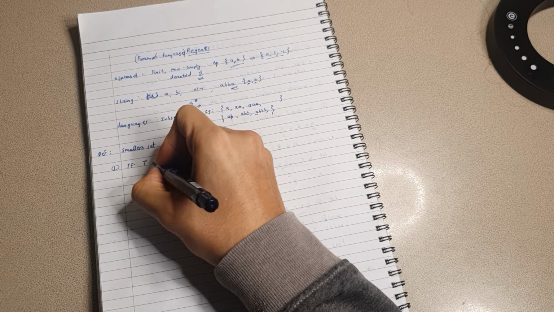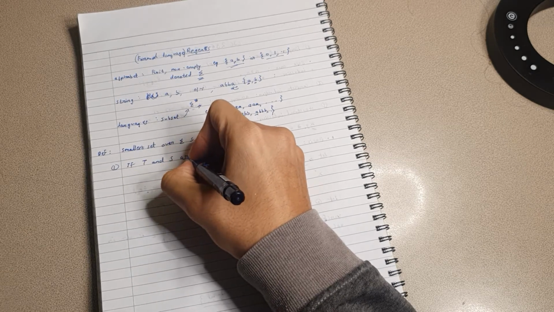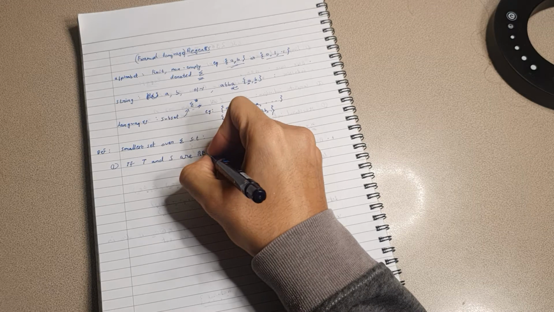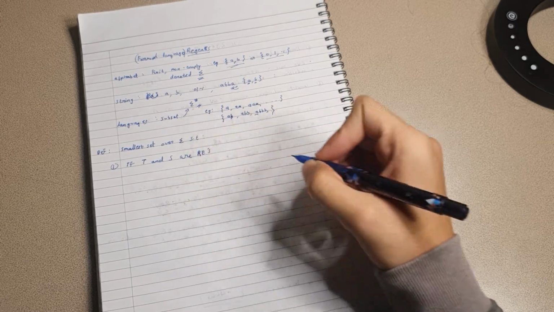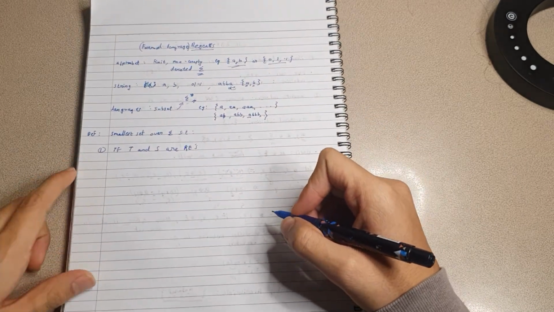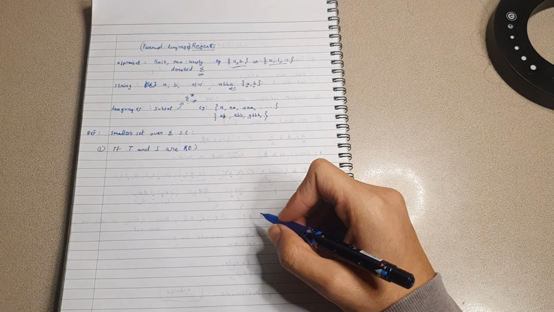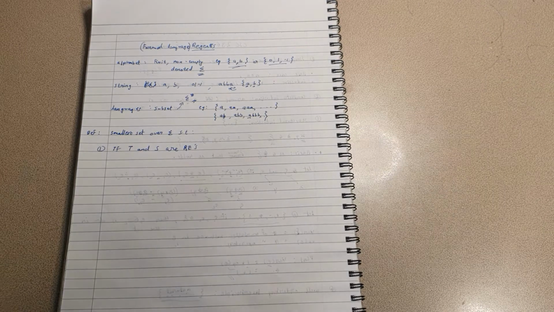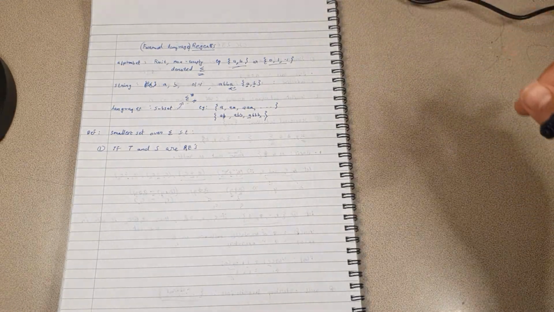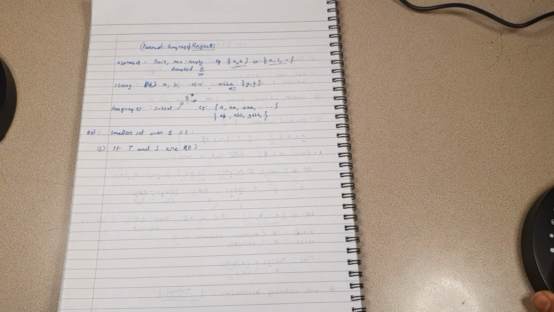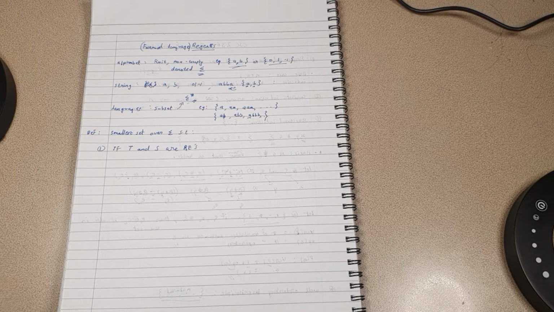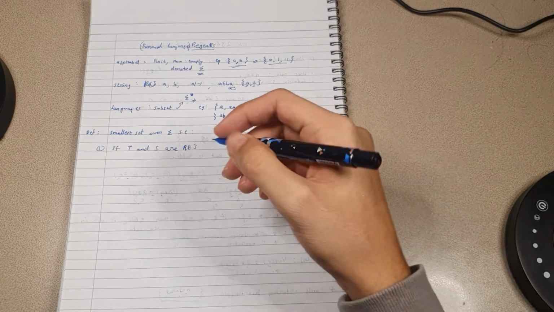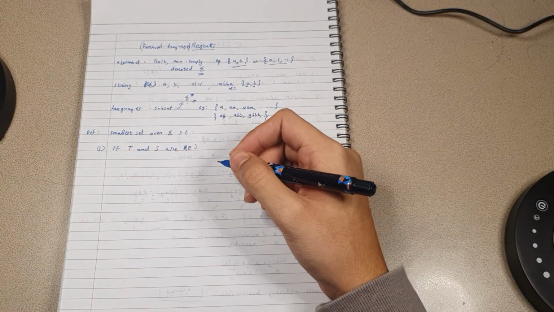If T and S are regular expressions, I don't know, can you guys even see this? Oh my god, I haven't even been checking. It's probably the shadow. Let me move one of the lights in the other direction. Give me one sec. Okay, it should be a lot better now, I guess. Sorry, I don't have the most fancy setups. It's just lights, like lamps. Okay, this is much better.